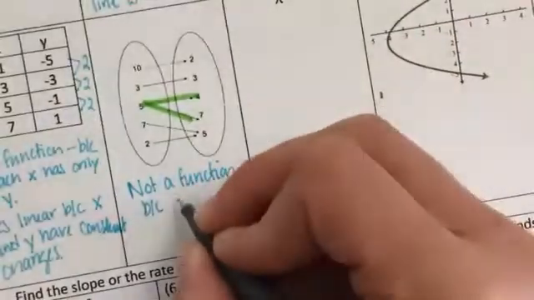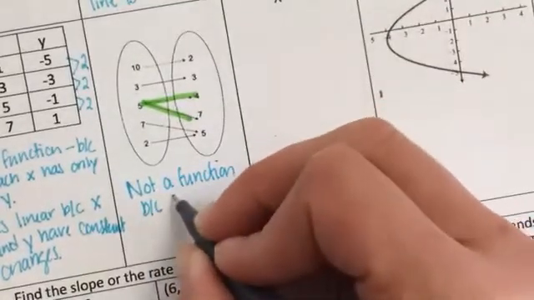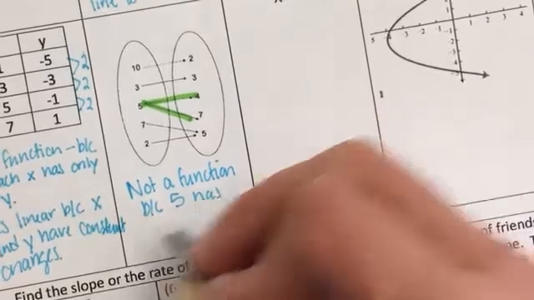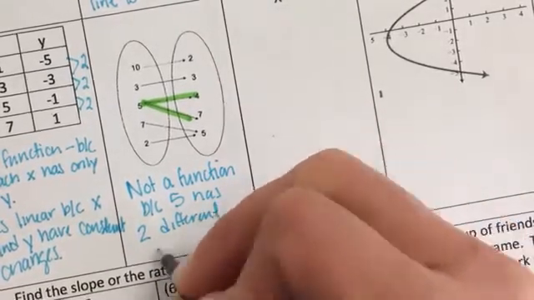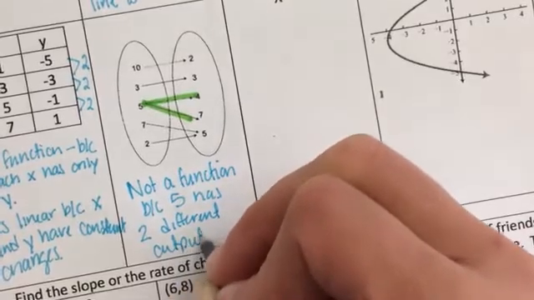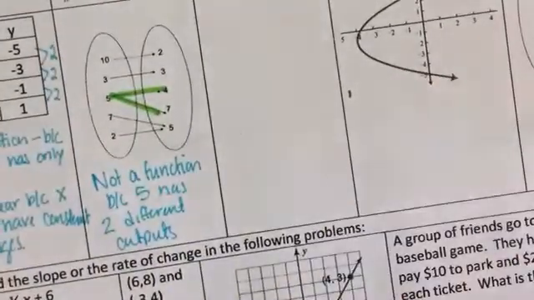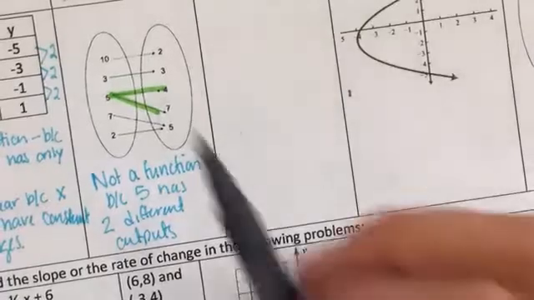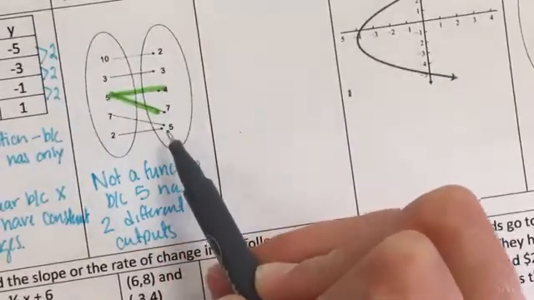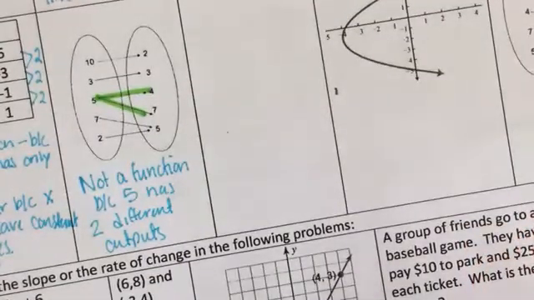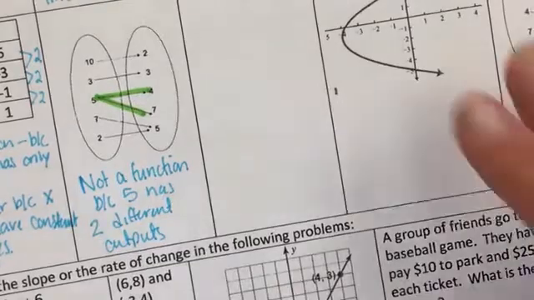Because x5 has two different outputs. So two different numbers can go to the same answer, that's okay, but they can't go to two different numbers.